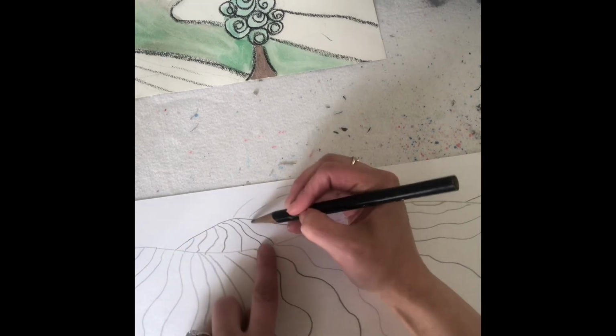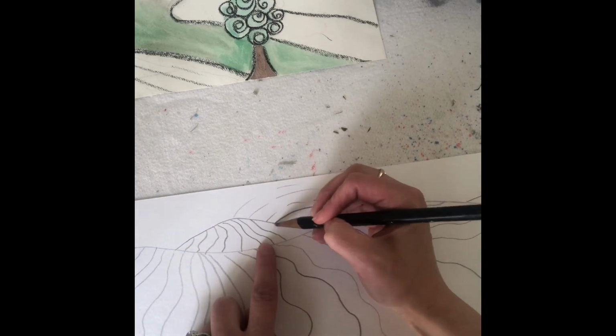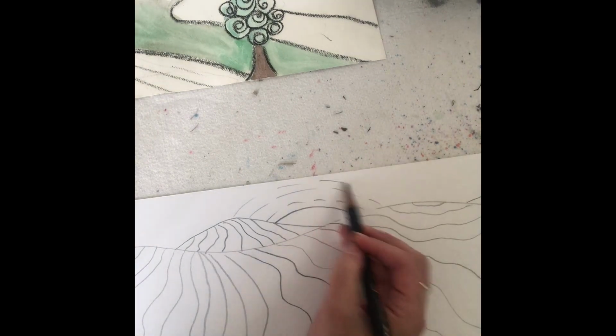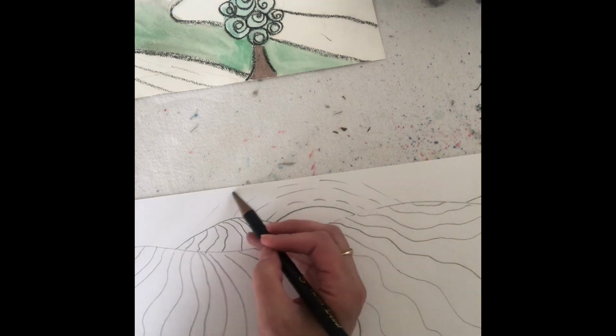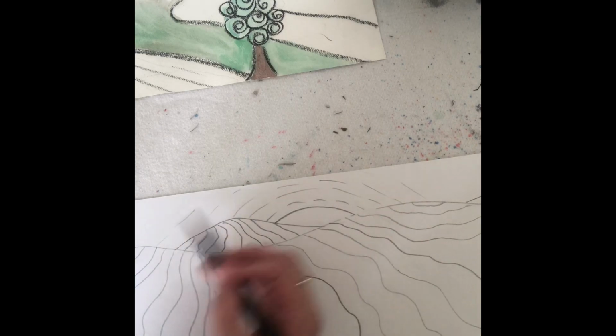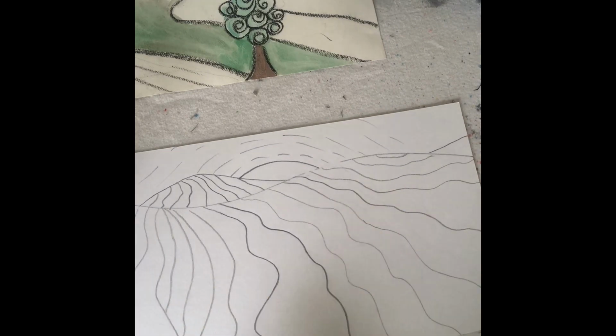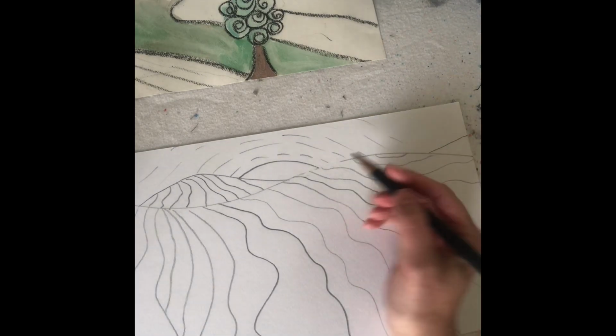So this bump also looks like land. Here, when I color this in, it will be yellow or yellow-orange like the sun. And I'm drawing these broken lines also in a pattern. So we're using a lot of pattern in our landscape inspired by our artist Grant Wood.